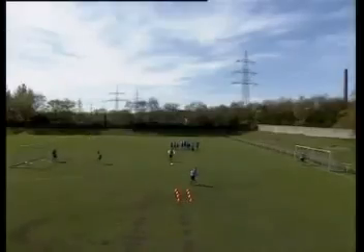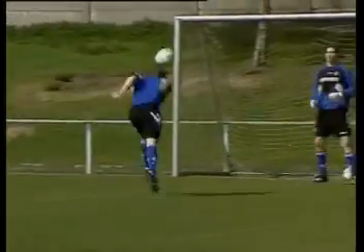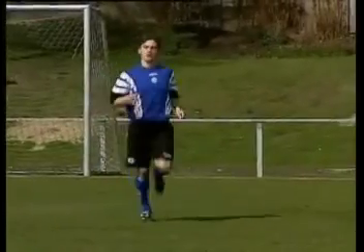This organizational format offers numerous possibilities at the three central locations: in the middle, in front of goal, and in the obstacle course.